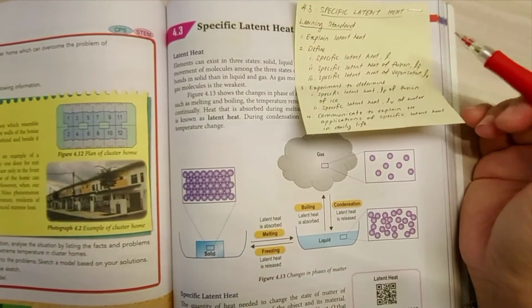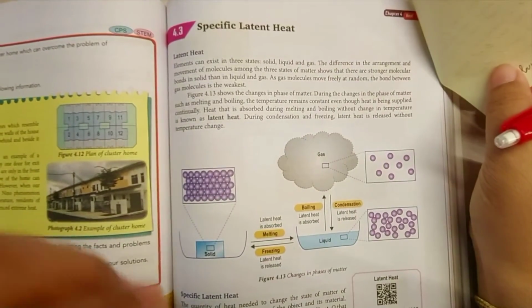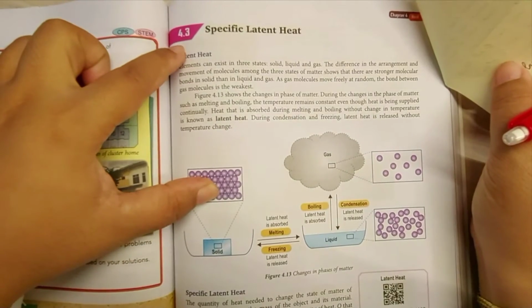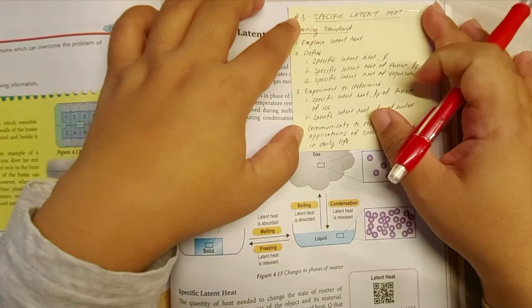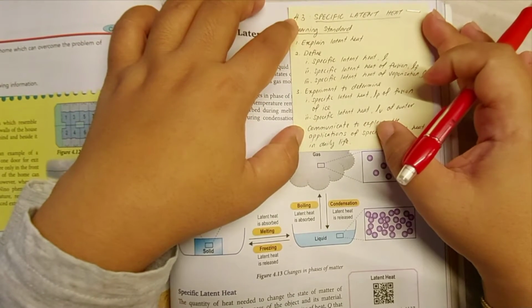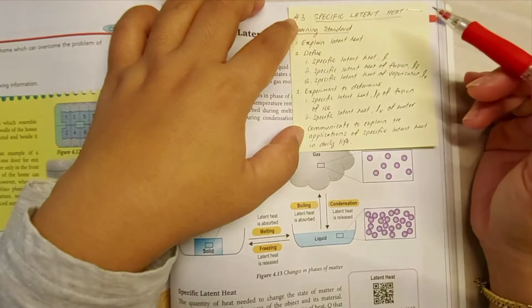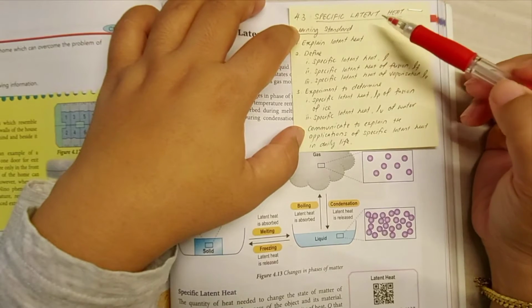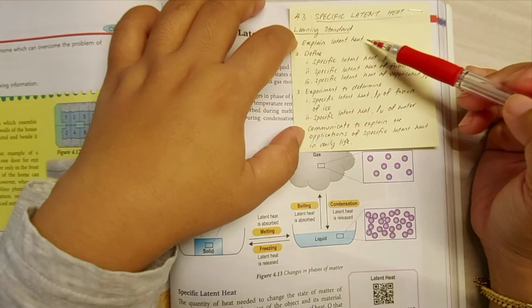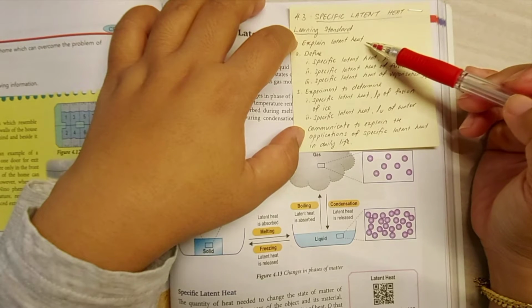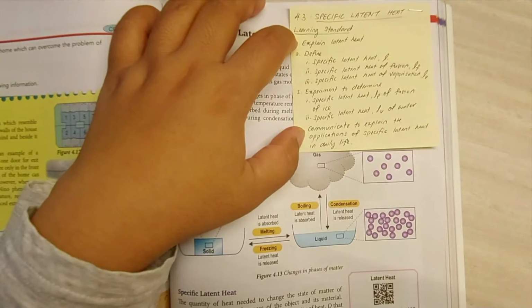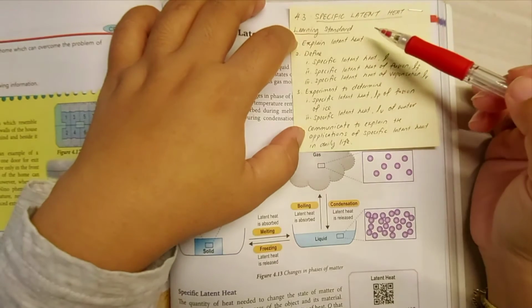Okay, morning. So hari ini kita akan discuss unit 4.3 specific latent heat. Okay, before we start, let me show you the learning standard for this subtopic. Number 1. So today you will learn about the latent heat. So at the end of this class, you must be able to explain what the latent heat is.